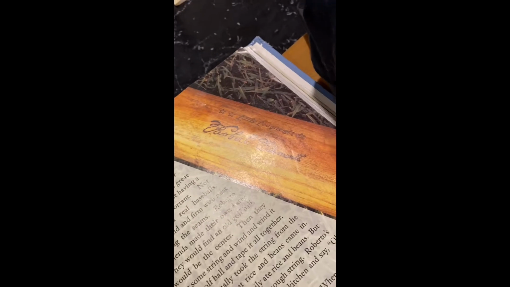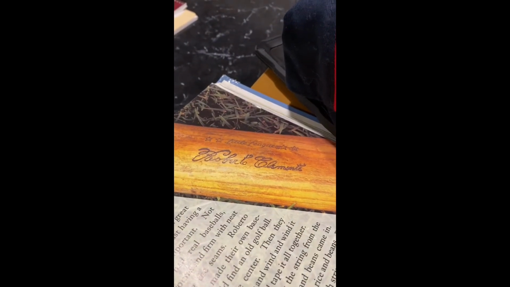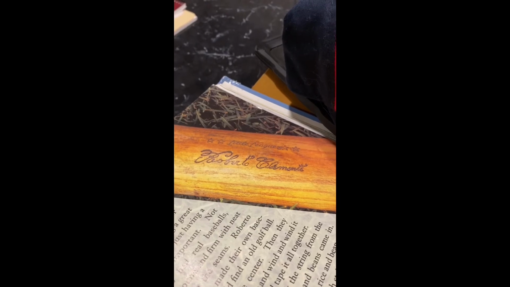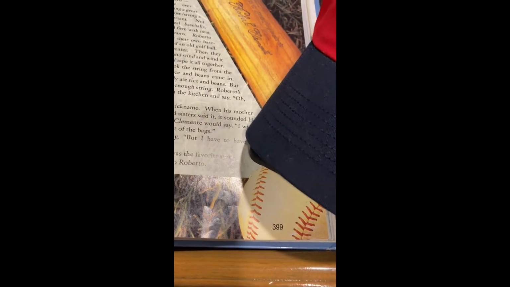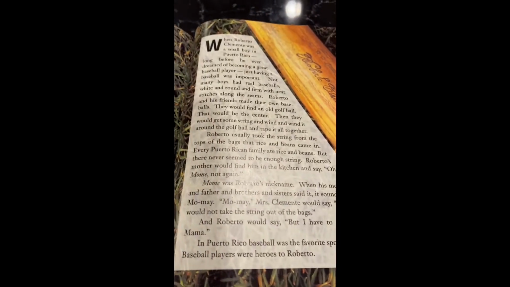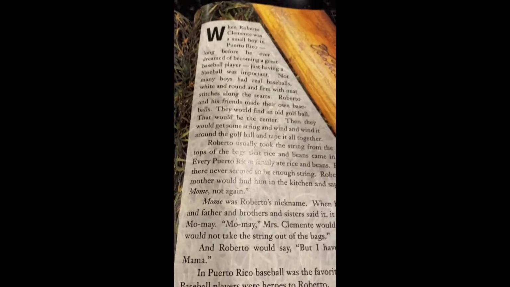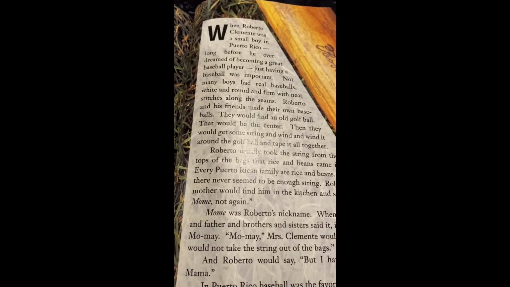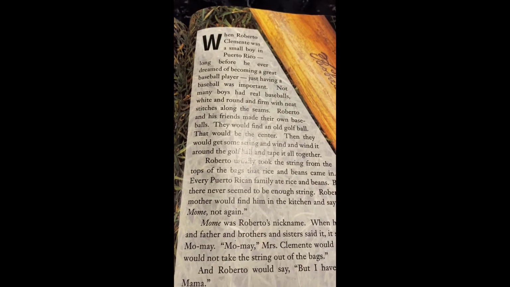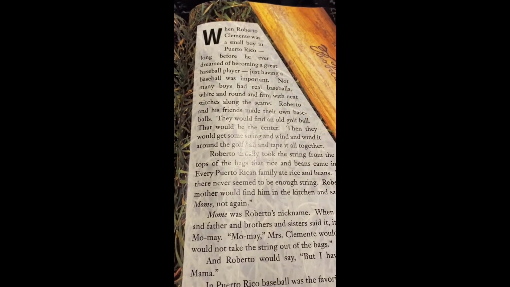I look here and I see, oh wow, that looks like the actual baseball bat of Roberto Clemente. Sure enough, there's his signature. And a baseball down at the bottom, so another text feature down there has a baseball picture. So we know, wow, this story is going to be about a famous baseball player. It's a biography, a real story about a real person.